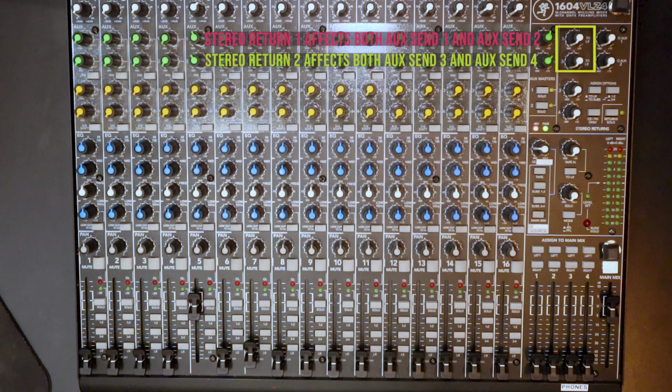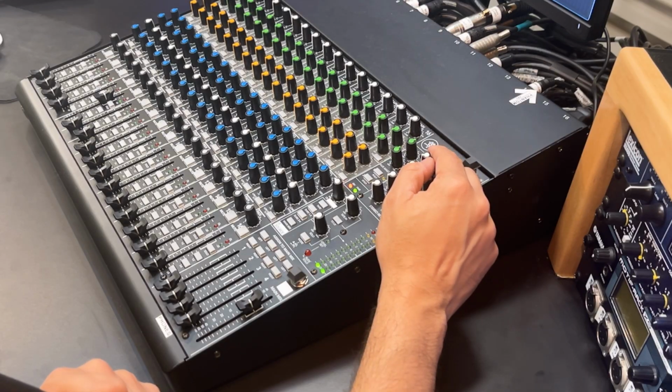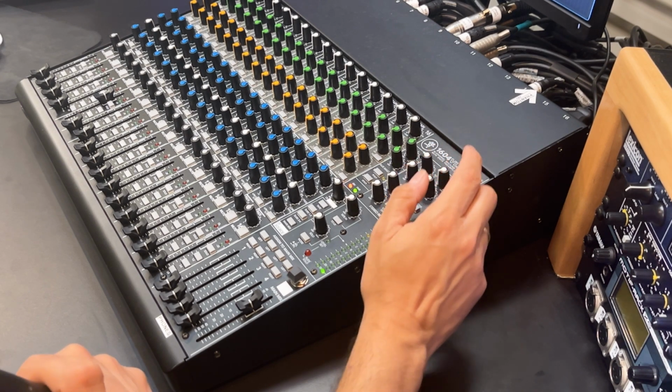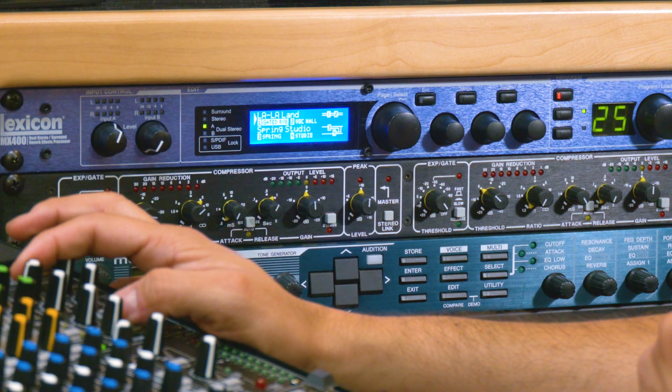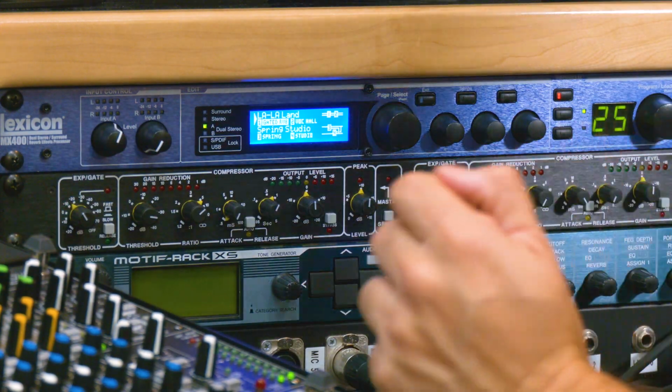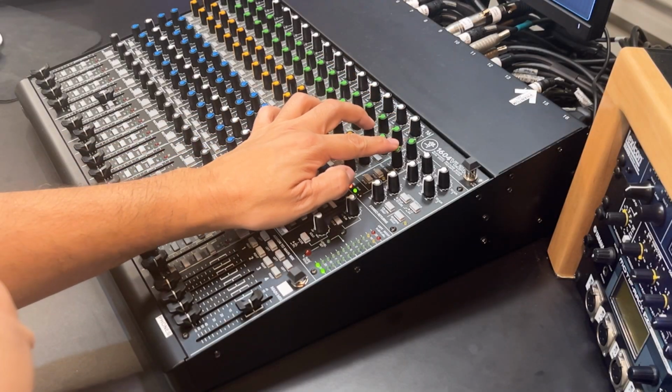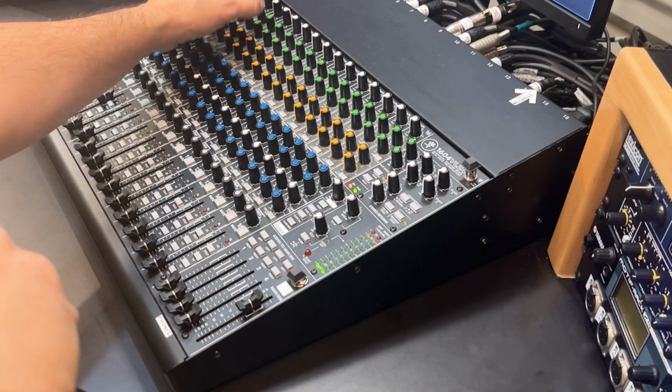So this knob is going to affect both channels, 1 and 2. As soon as I turn up this volume, now you can start hearing the effect. So right now, we have a combination of the gated reverb and the vocal hold. If I only want to hear one of the effects, I can go either to the master section or to the channel and turn down one of them.